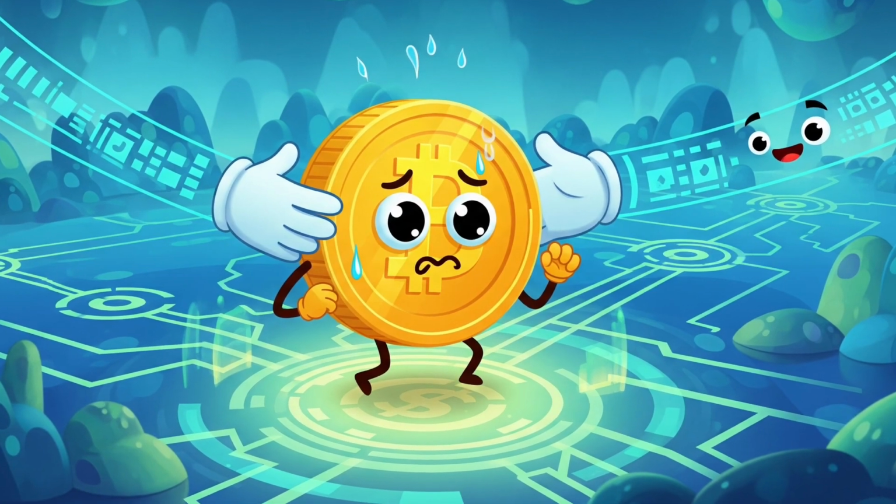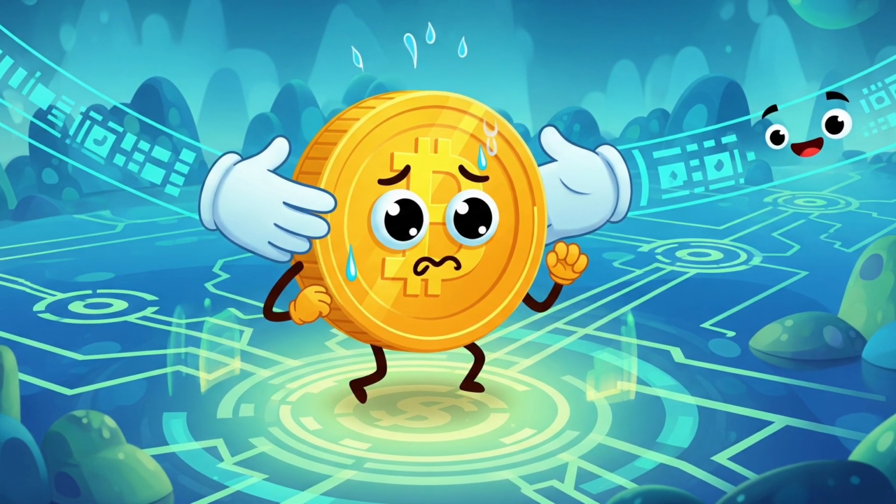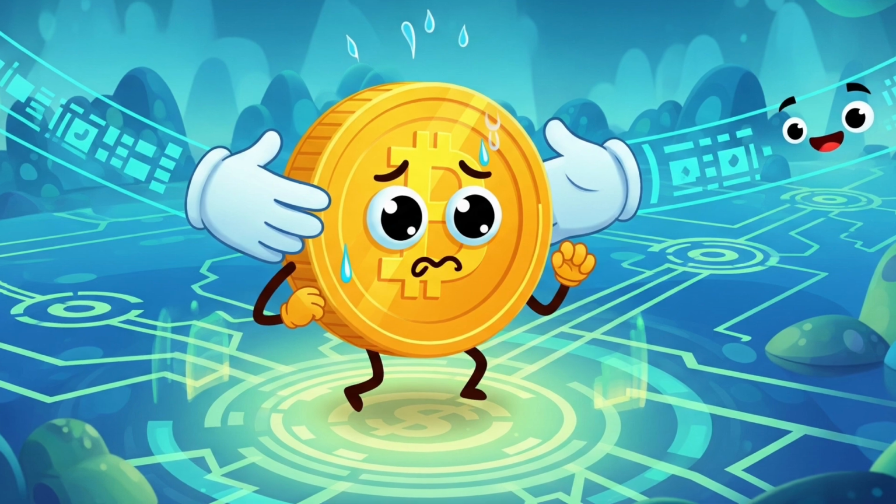Nervous about hitting that withdraw button on Bybit? Don't be. I'll show you how to safely move your USDT in 5 simple steps. Let's go cheetah speed. Step 1.